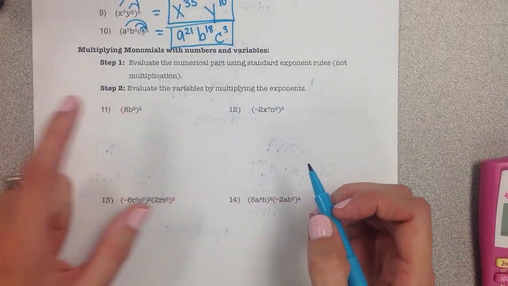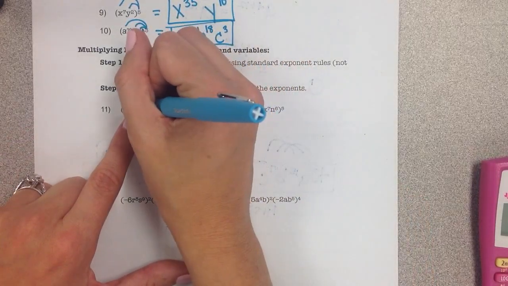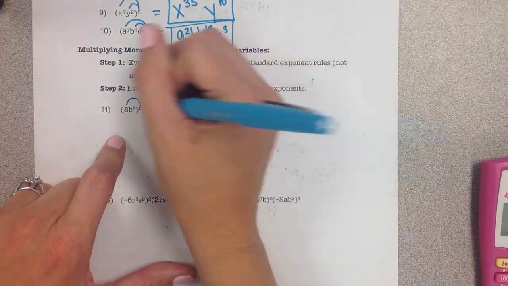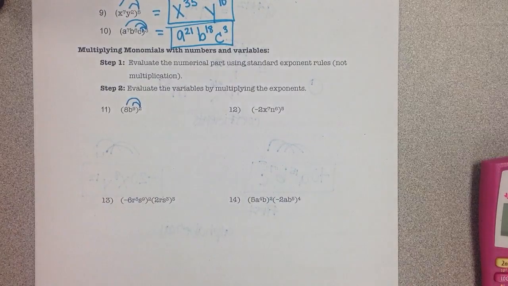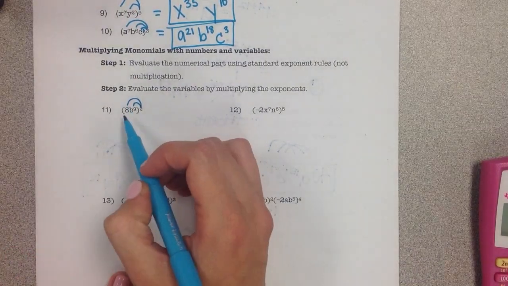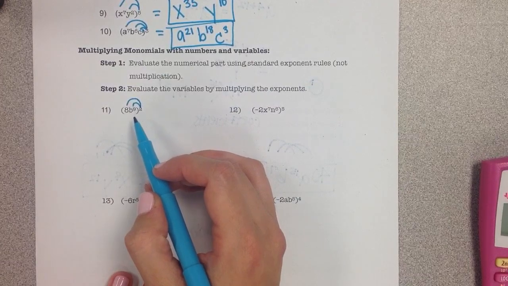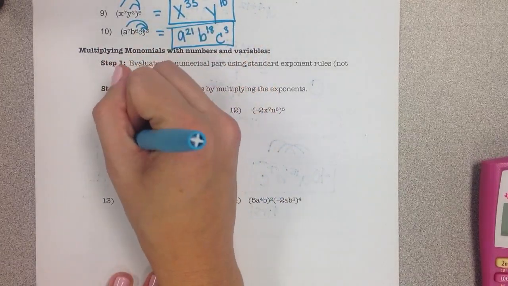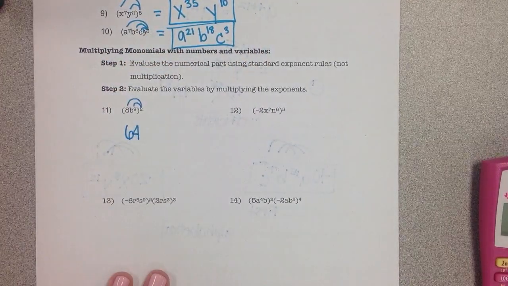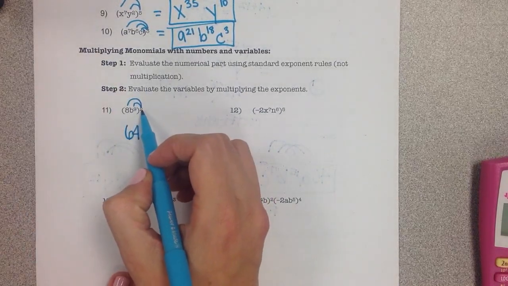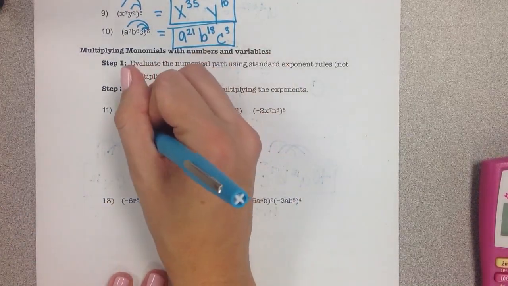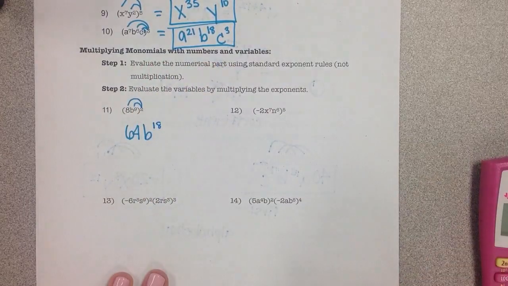So for number 11, we've got the 2 on the outside. It has to be applied to both terms on the inside. So 8 to the 2nd power is not 8 times 2, it's 8 times 8, which is 64. b to the 9th to the 2nd power, 9 times 2 is 18.